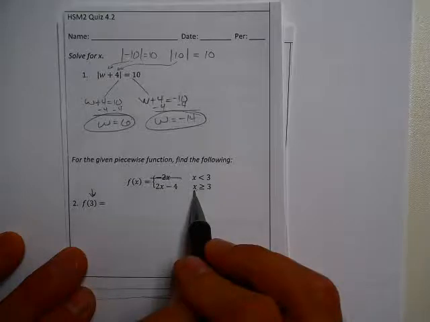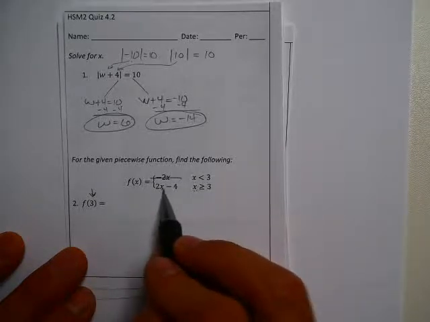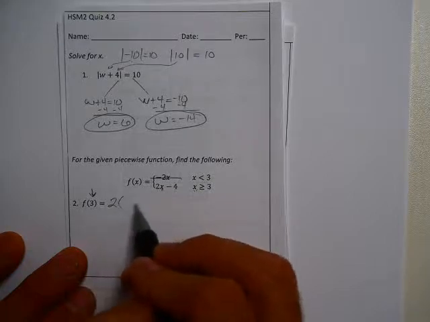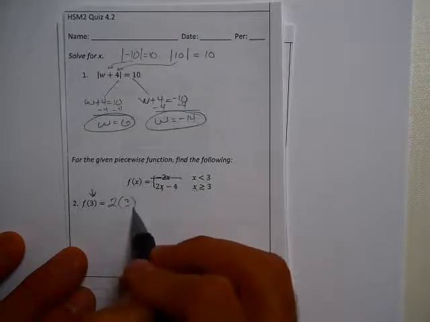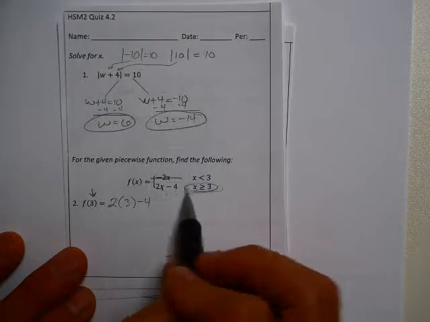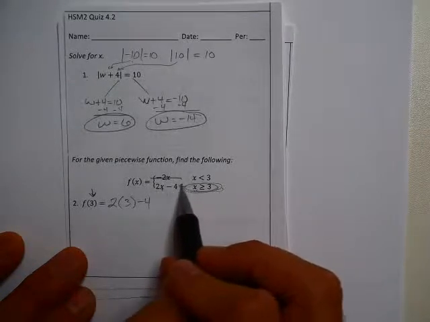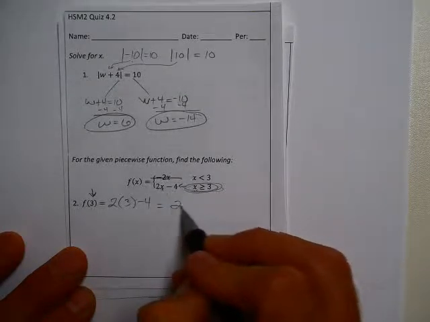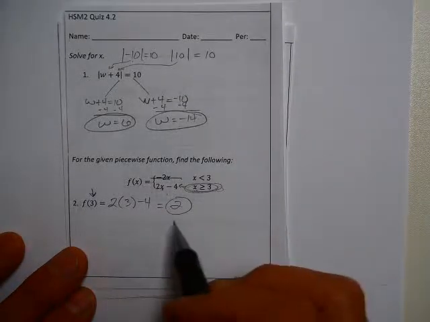If I plug the 3 here, that's true, so I'm actually going to take that 3 and plug it into this guy. So I'm going to say 2 times 3 minus 4. I guess the thing that I've been saying to students is this is where the 3 lives. So we've got to work with this guy there. So 6 minus 4 is 2. And that was worth a point.